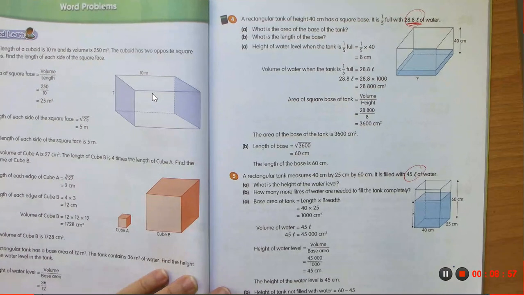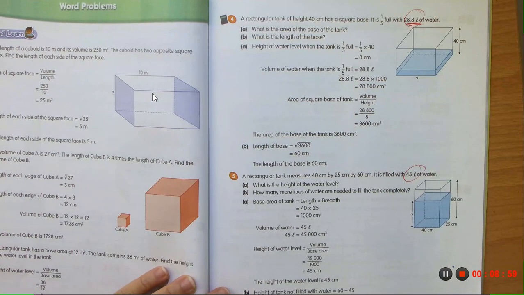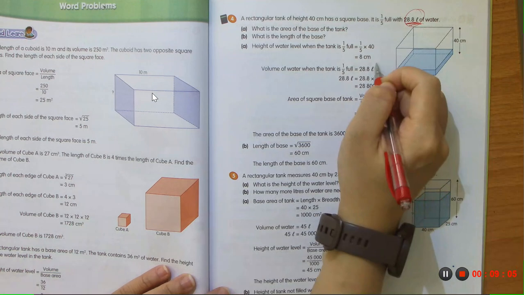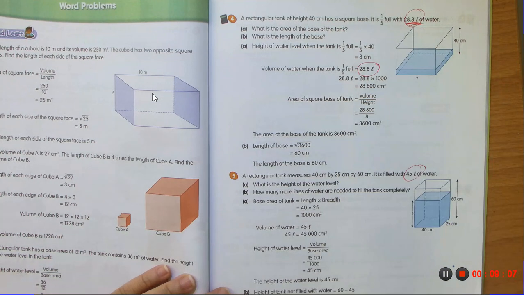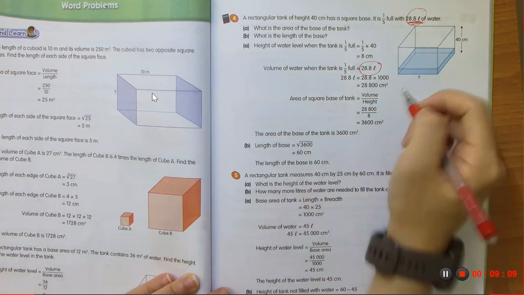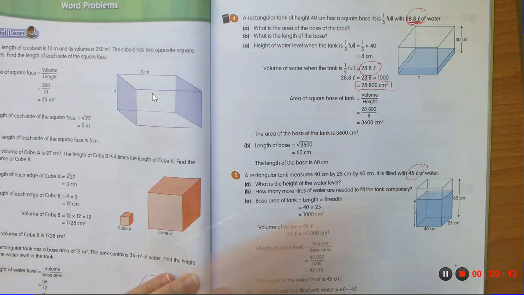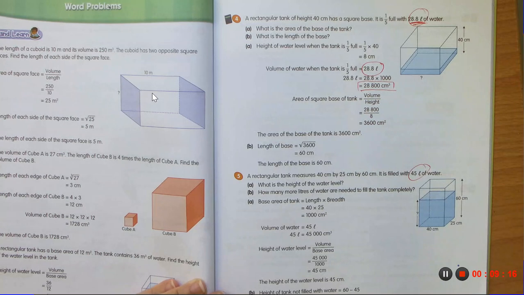Now the word problems become harder because they involve the conversion of units. For example, 28.8 liters gets converted to 28,800 cubic centimeters, cm cubed.